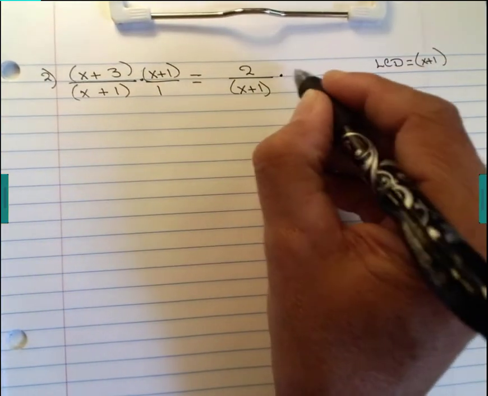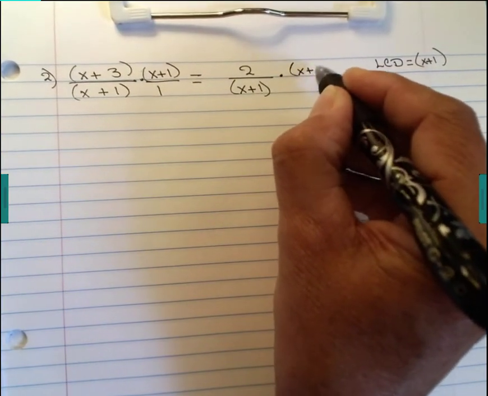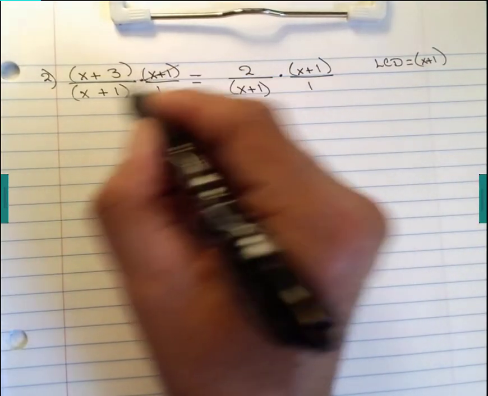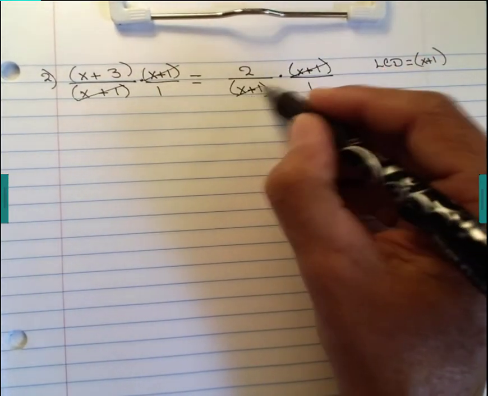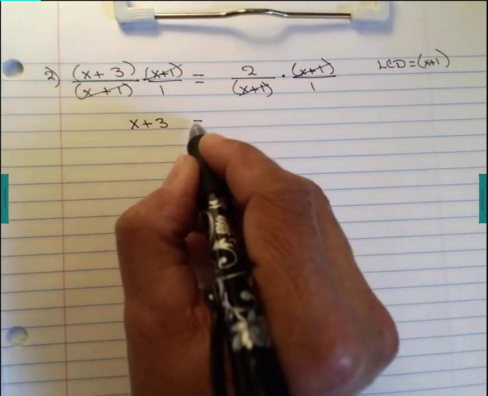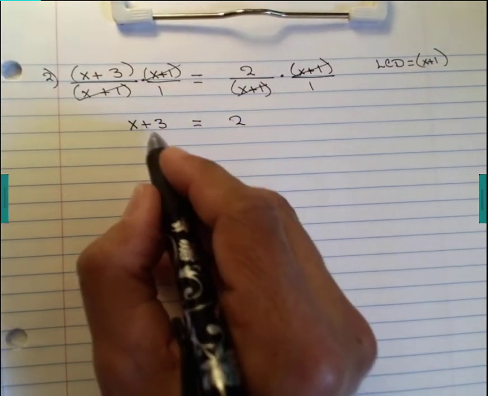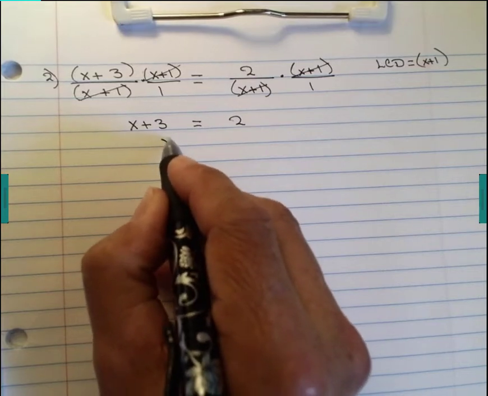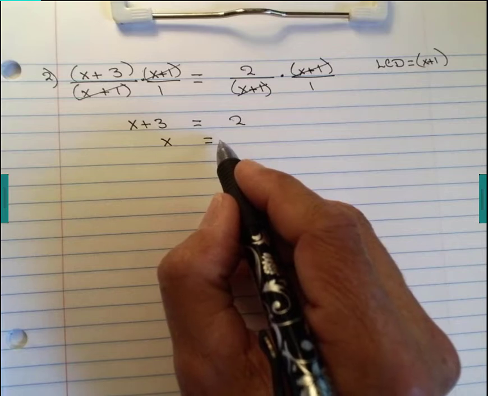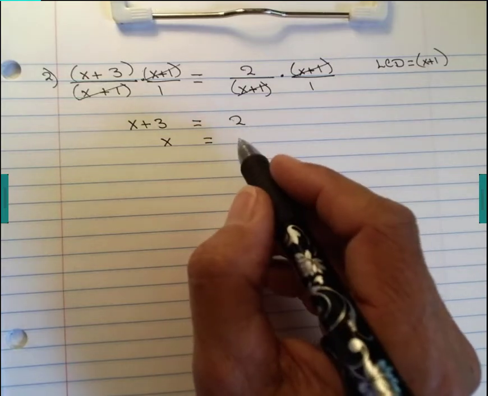Since it's being multiplied times a fraction, I'll write it as a fraction over the denominator of 1. And I can see how these will cross-reduce. So I have x plus 3 is equal to 2. Well, I'll subtract 3 from both sides, and I'll get x is equal to negative 1, right?